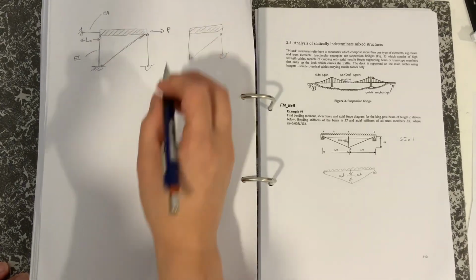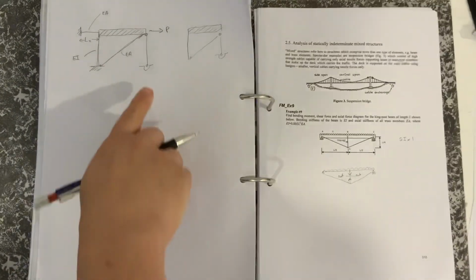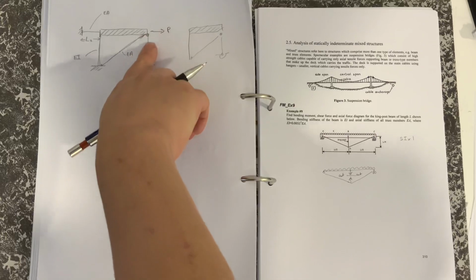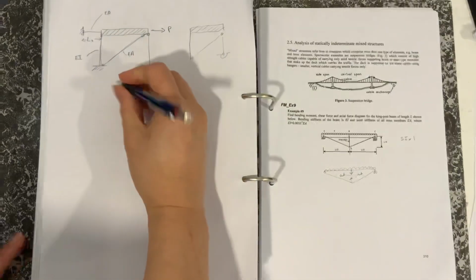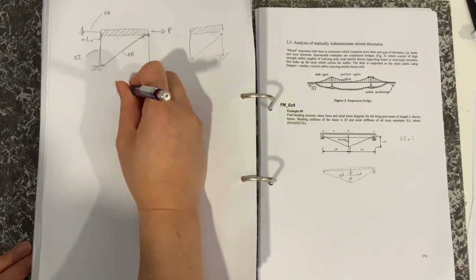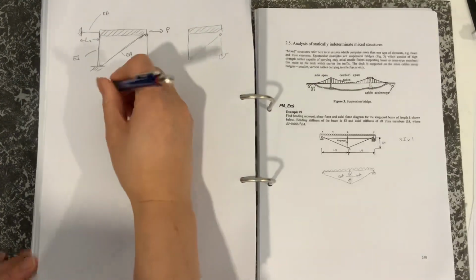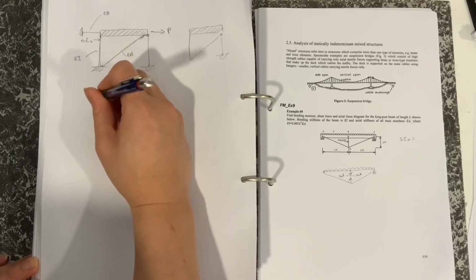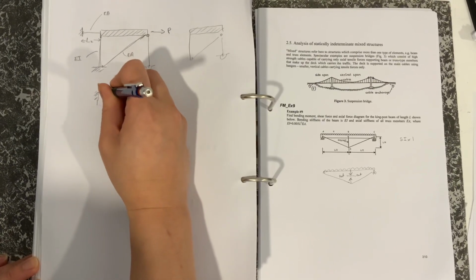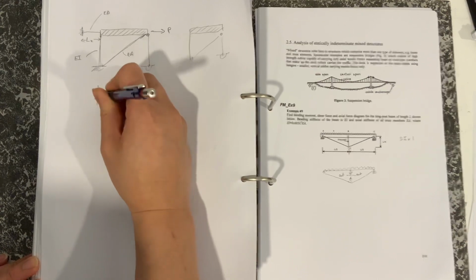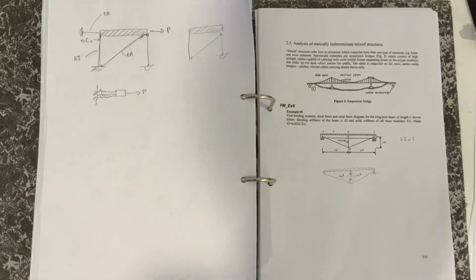This member is a diagonal member, which can only take axial force, and then finally you've got this member there. So we could say that our P is being supported by 4 springs. So that's one spring, another spring, and then that's another spring. I've run out of space, as you can see. It's got 3 springs.